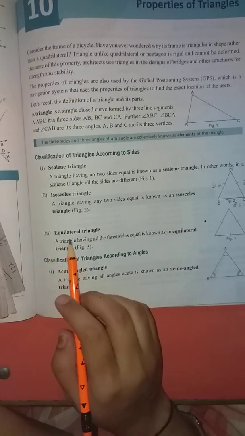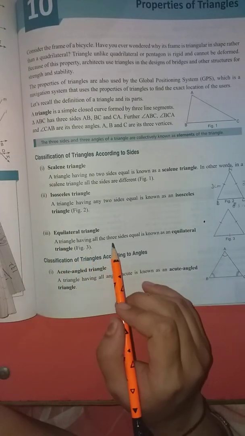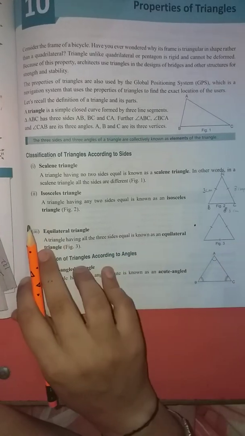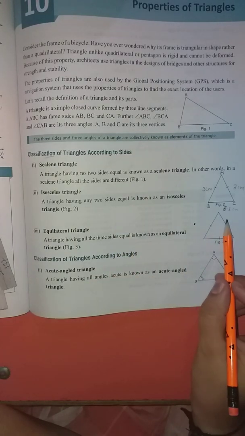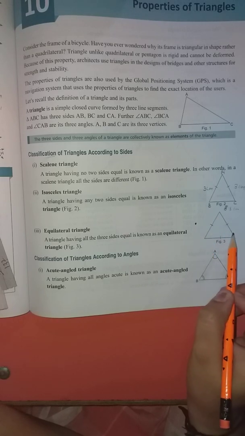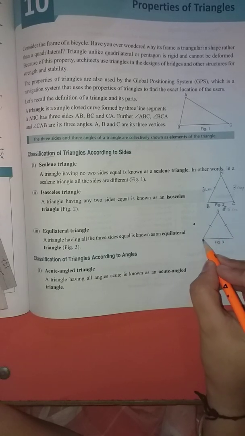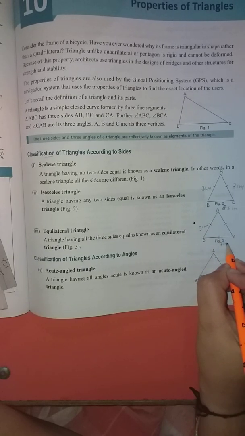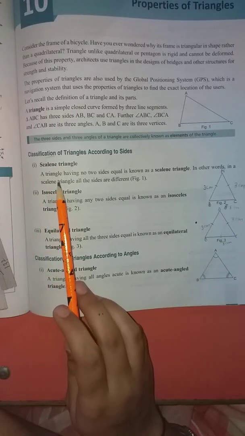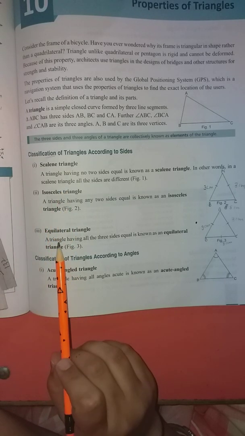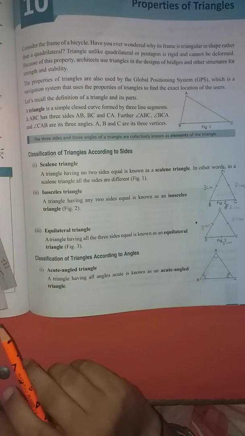Next one is equilateral triangle. A triangle having all the three sides equal is known as equilateral triangle. So look at this figure, all the sides of this figure are equal. Why? Because these three lines represent that all the sides are equal. We give the name A, B, C. Suppose this side AB is 3 centimeter, similarly BC 3 centimeter and AC is also 3 centimeter. So in scalene triangle, no sides of a triangle are equal. In isosceles triangle, two sides are equal, and in equilateral triangle, all the sides of a triangle are equal.